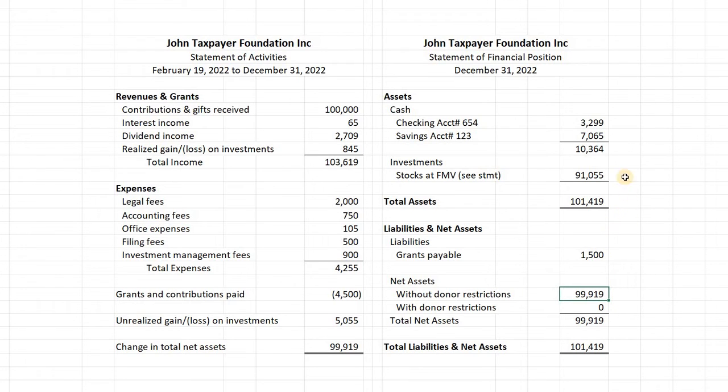And then the rest of the balance sheet is pretty straightforward, right? Grants payable, balance in the cash accounts, and then our stocks, fair market value amounts at the end of the year. Now, if you kept your financial statements not just on a cost basis, so stocks at cost, then you wouldn't have an unrealized gain or loss amount. But otherwise, it would be mostly the same for the most part.